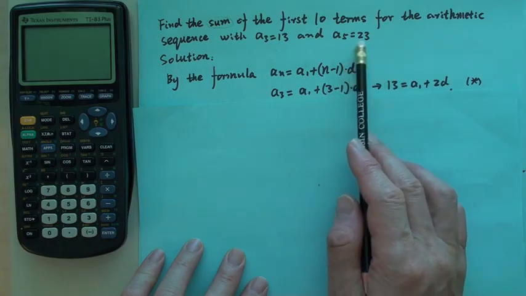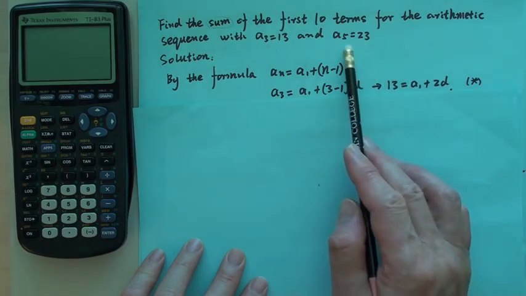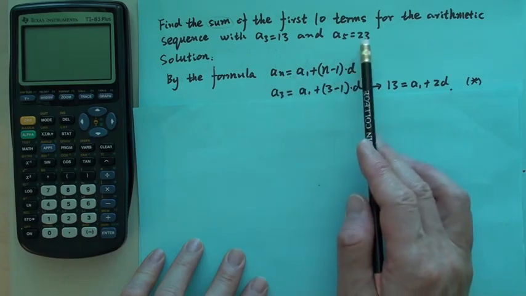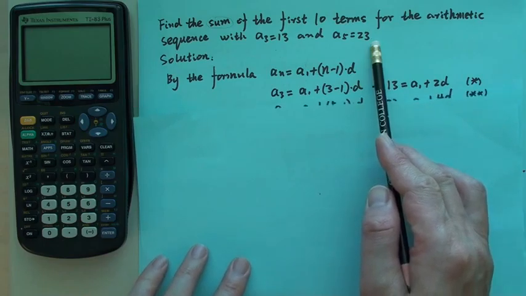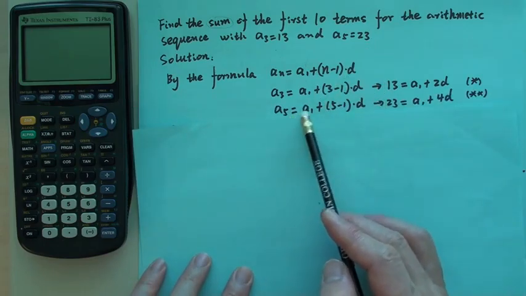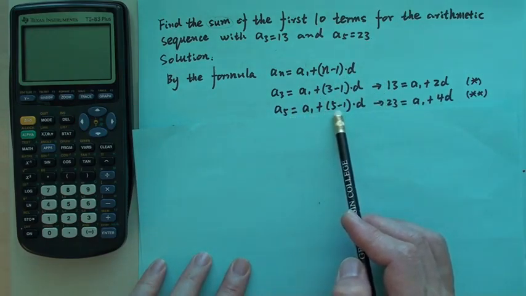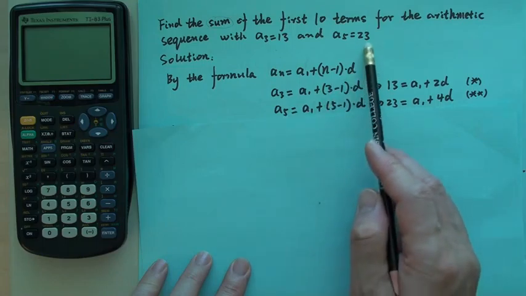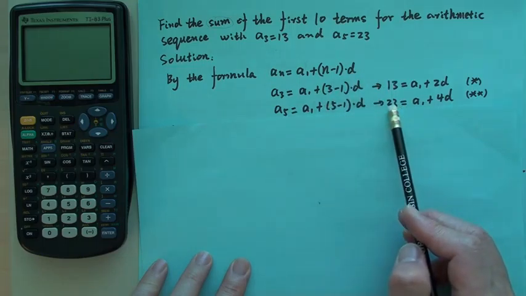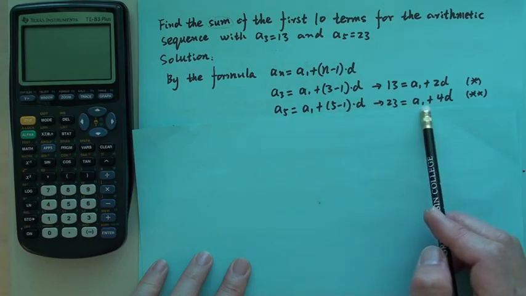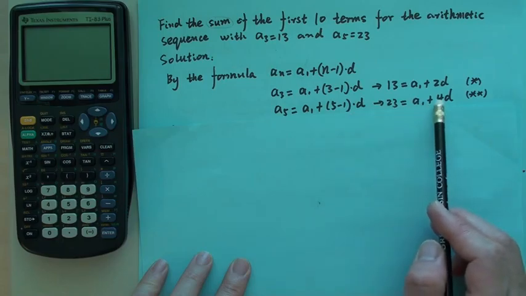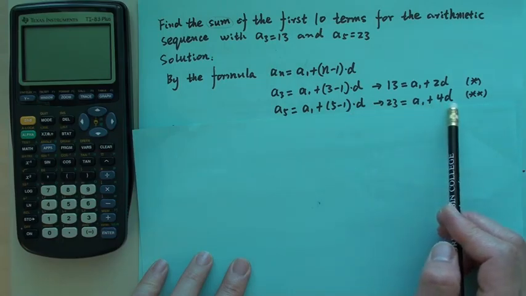Similarly, for a5, you can do the same thing. If you plug in 5 here, a sub 5 will be 23. That will be the second one. a5 equals a1 plus 5 minus 1 times the common difference. a5 we know is 23. a sub 1 we do not know, and then plus 5 minus 1 is 4, times d.